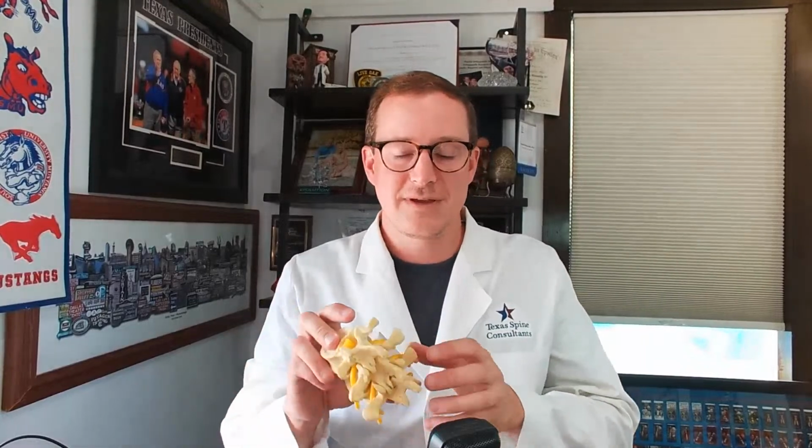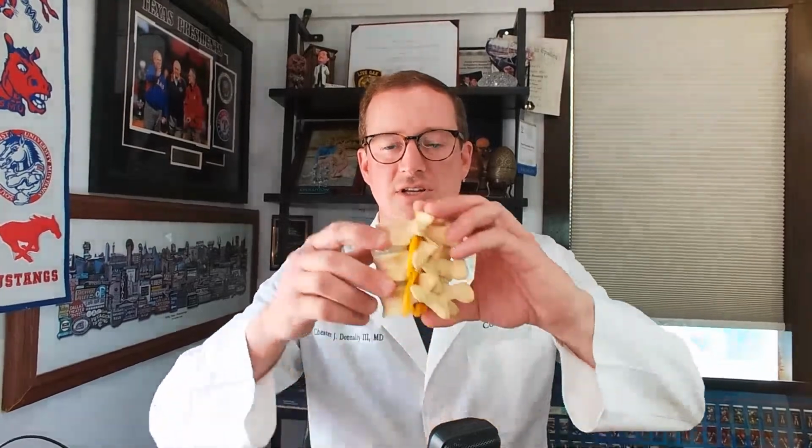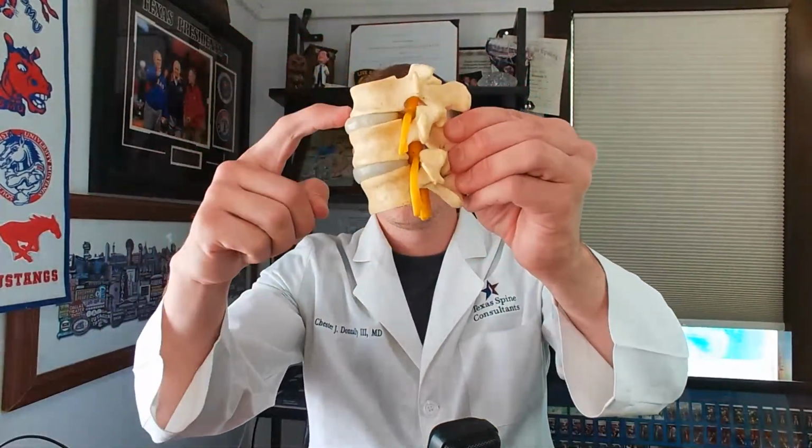That's different than isthmic, where you get the fracture in the back. That's definitely not the majority of people that need surgery. The people that need surgery from that condition, that's when these bones are slipping forward, when this disc space is completely worn out and it's squeezing the nerves. It's a fantastic surgery. There's a lot of different ways to do it.